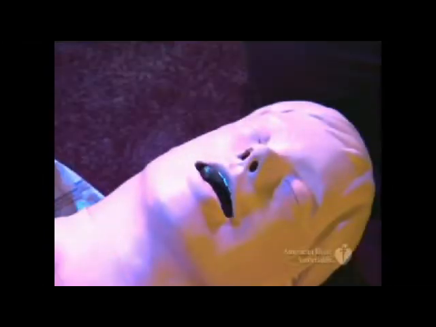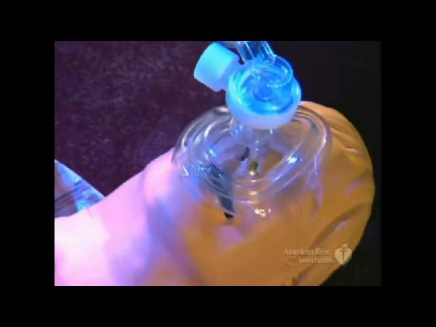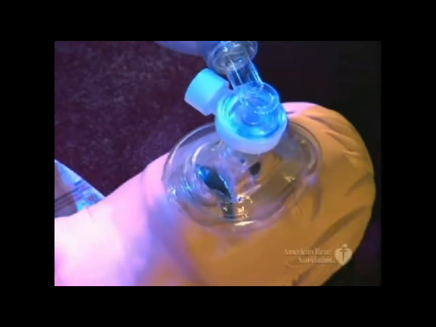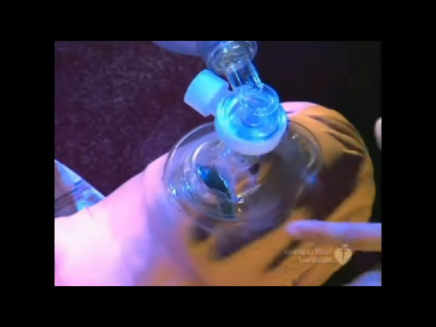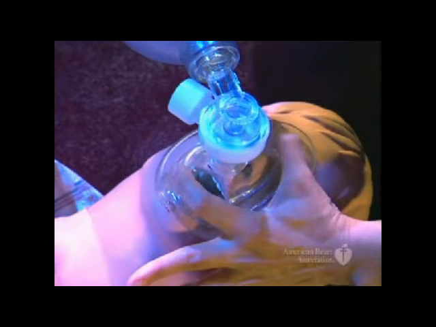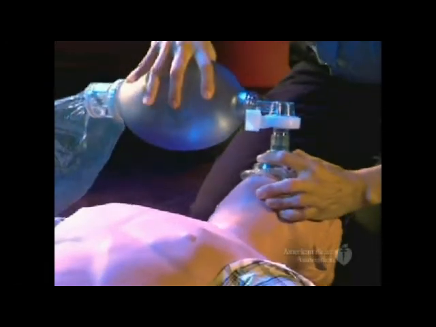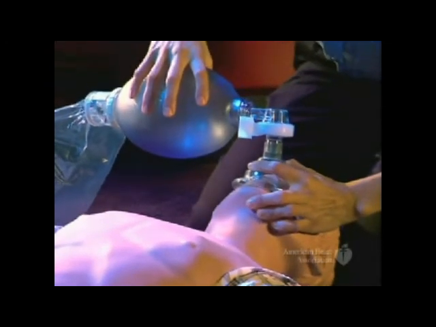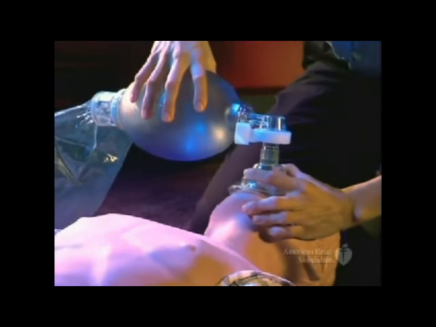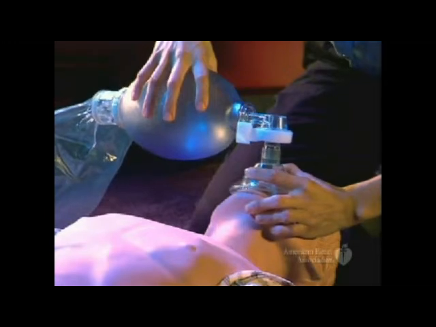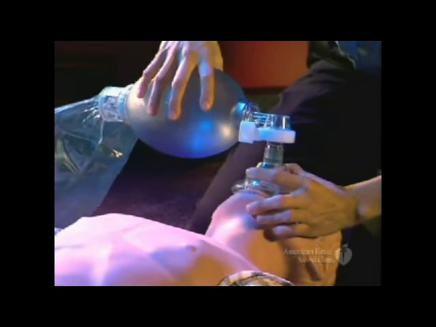First, position yourself directly above the victim's head. Place the mask on the victim's face using the bridge of the nose as a guide. Use the thumb and index finger of one hand to make a C to press around the edges of the mask. The remaining fingers of your hand should form an E to lift the angle of the jaw and open the airway. Make sure you squeeze the mask with your thumb and the heel of your hands while lifting the jaw to achieve an airtight seal.